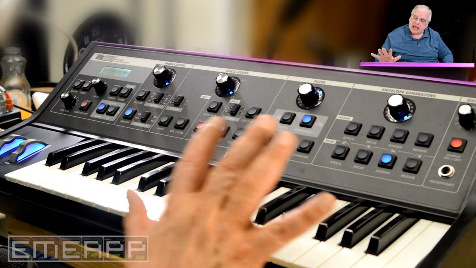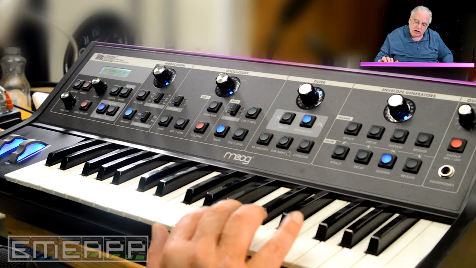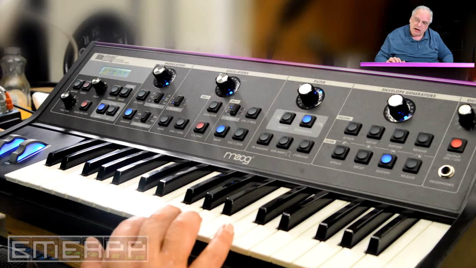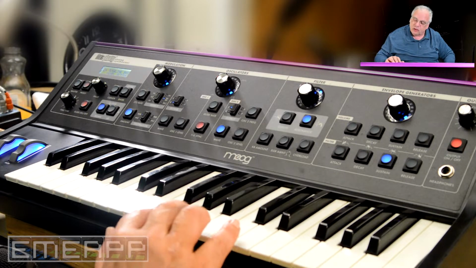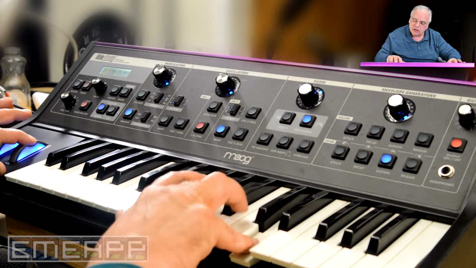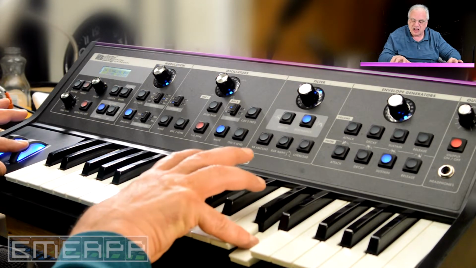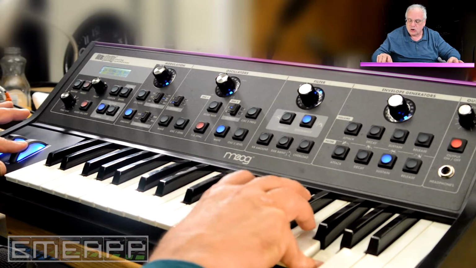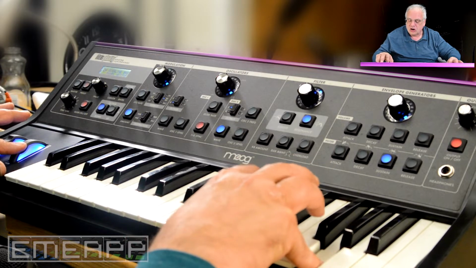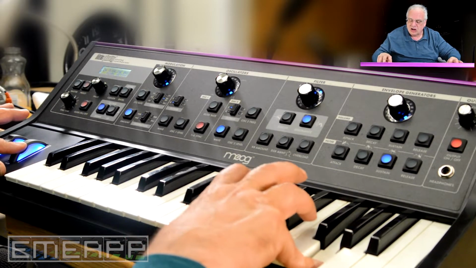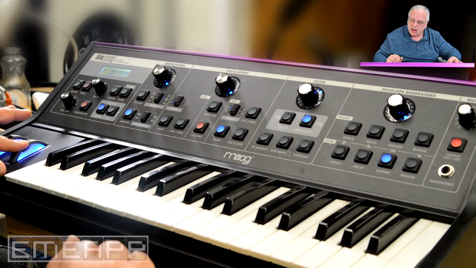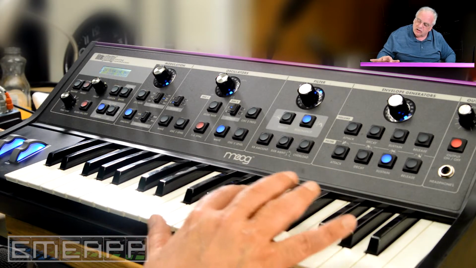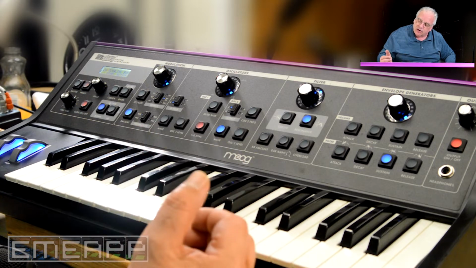Now, when you're playing a monophonic synthesizer, you really can play only one note at a time. But there's an interesting technique where you can use a high pedal point. For instance, here's a familiar bass sound. What I'm doing here is I'm holding a note high up and then playing other notes underneath it, and when I release the note underneath it, it reverts to the high note.